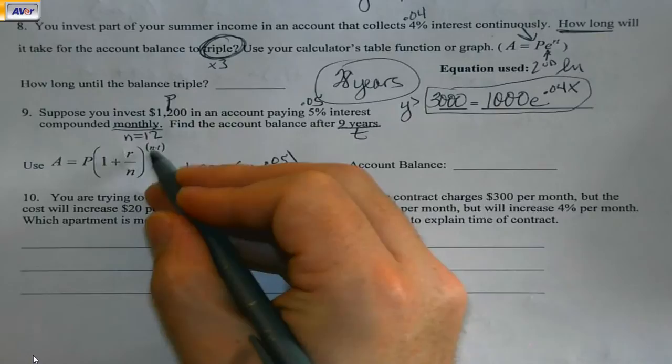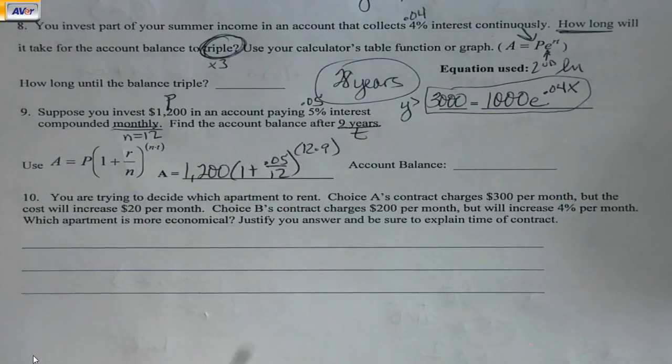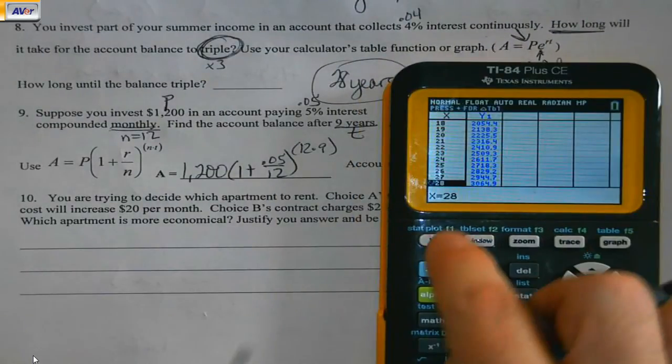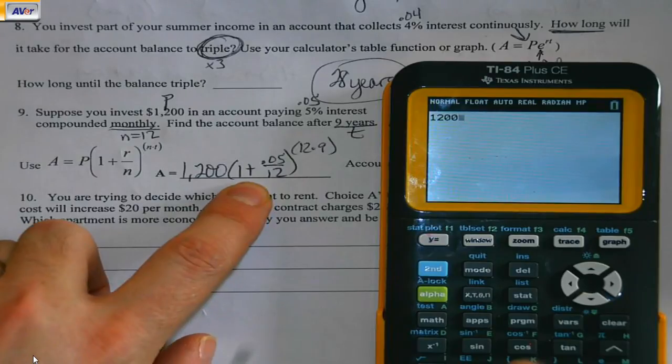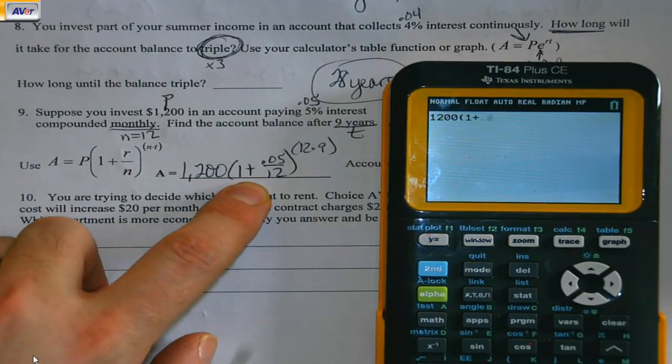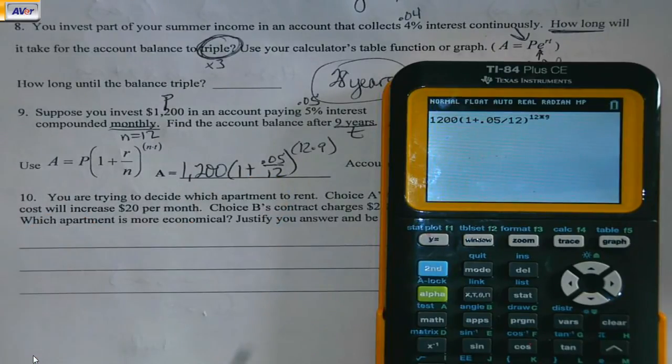And again, just follow the formula. I don't need to put it into y equals this time. Again, you can if you want to. I'm not going to, though, because I'm not looking for multiple values. I'm looking for one. Now I just got to make sure I type it in here right.